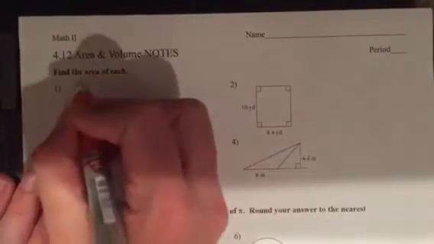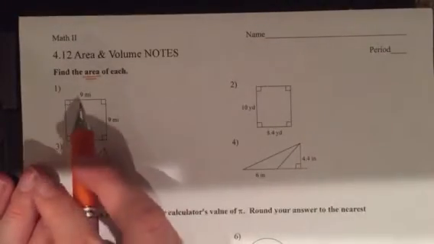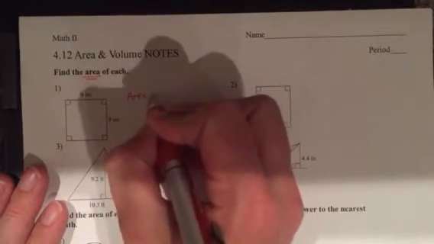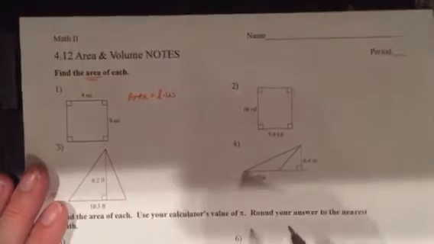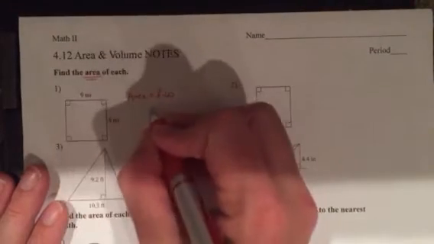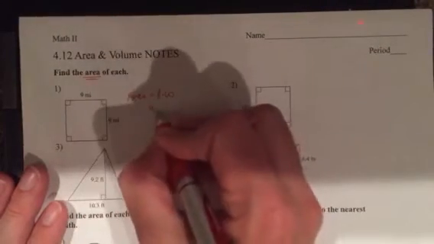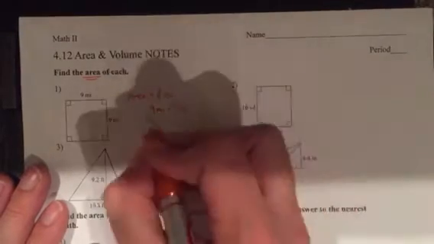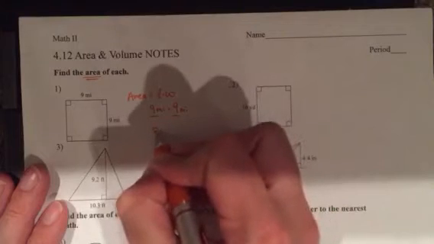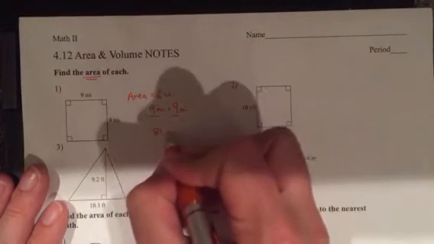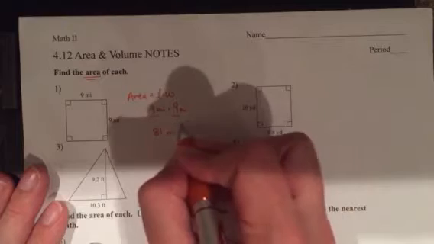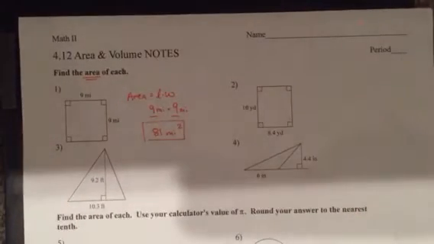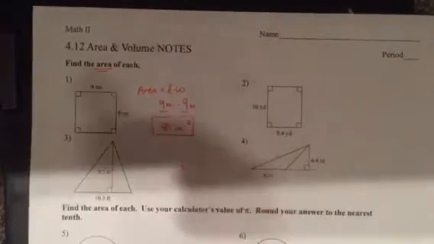When I'm finding the area, this image is a square, so I'm going to use length times width. So I'm going to do 9 miles times 9 miles. 9 times 9 is 81, and because I have 2 miles, I need to say that they are squared. Area is measurements that are squared.